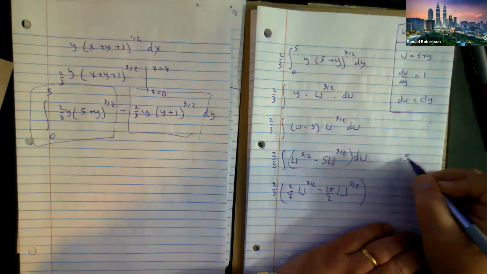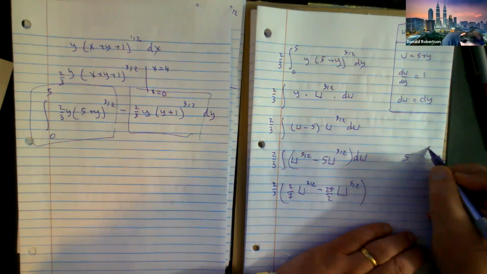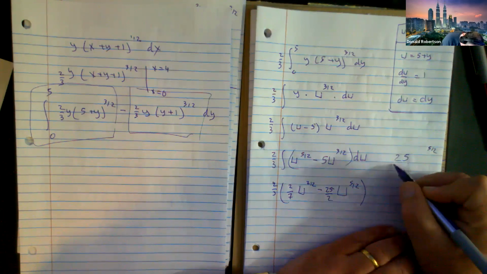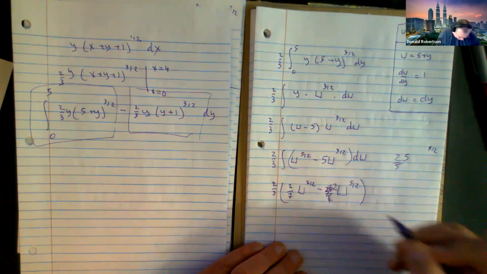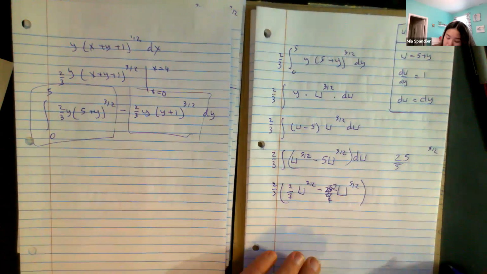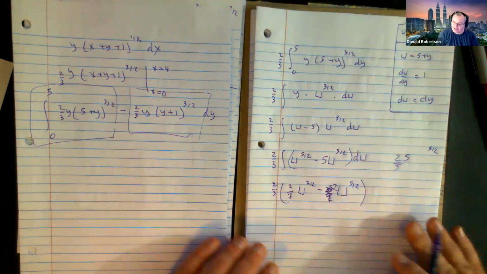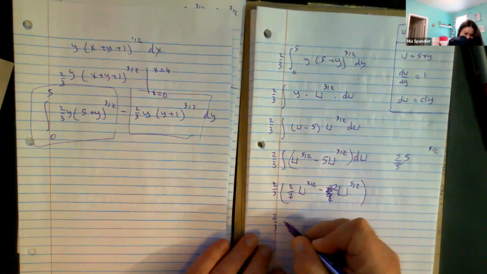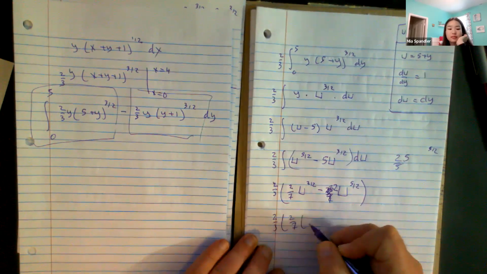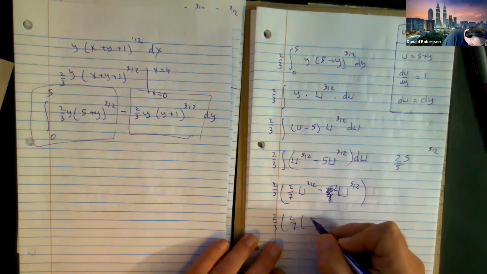It's 5, and the new power is 5 halves, and you divide by 2/5. Okay, I was wrong. Did you get 2? Yes. Okay. See, I would have made the numericals like that. And then you return back to the 5 plus y's.